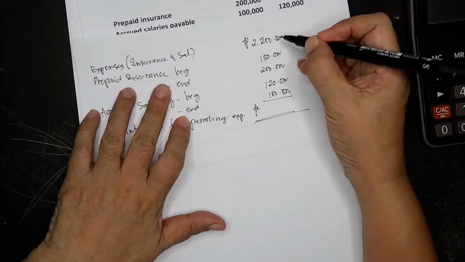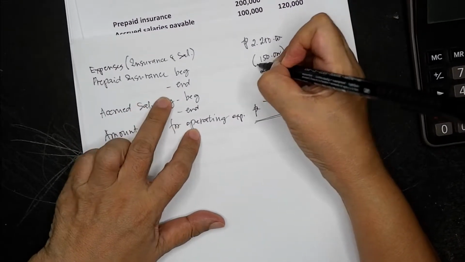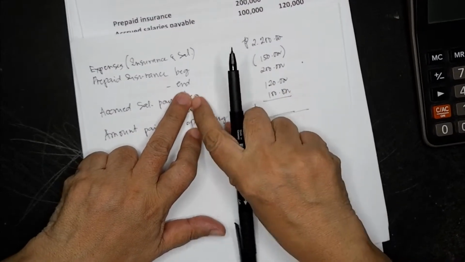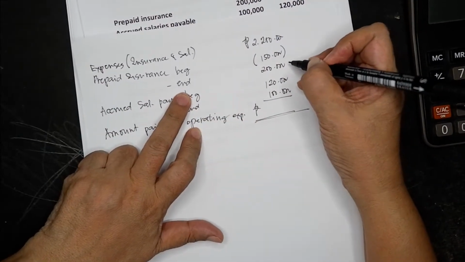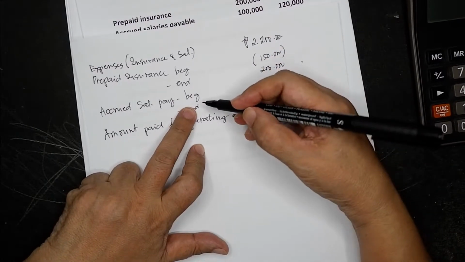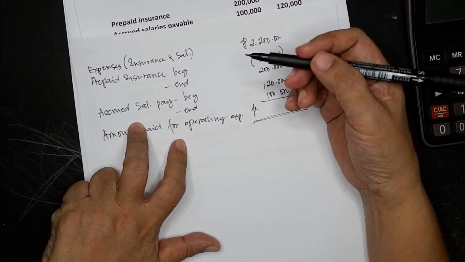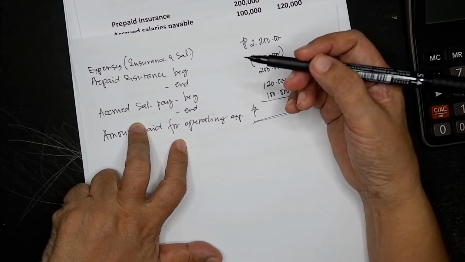Was that paid this year? No, because that was paid last year. Prepaid insurance end. Was that paid this year? Yes. Accrued salaries payable. Were they paid this year? Accrued expenses are already incurred but not yet paid.